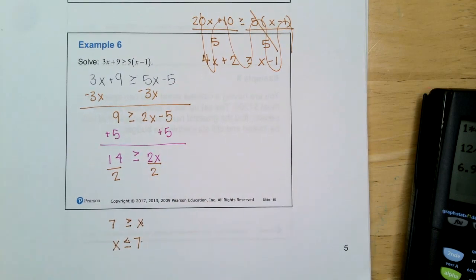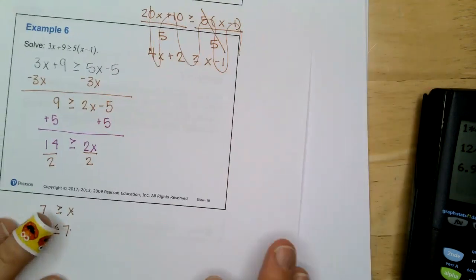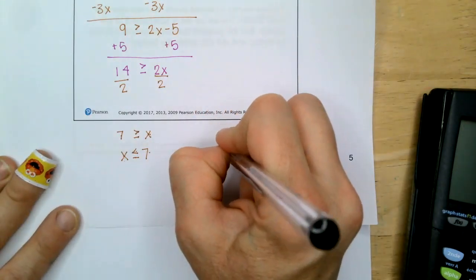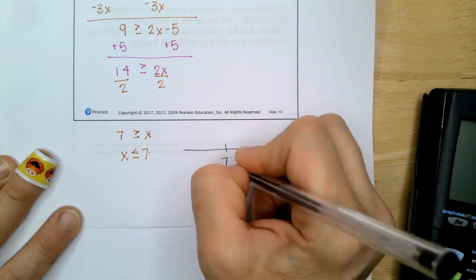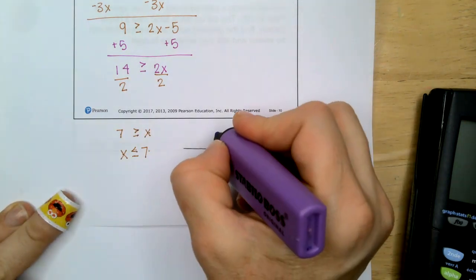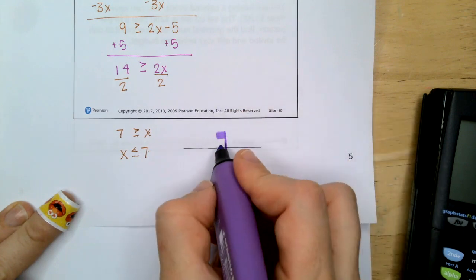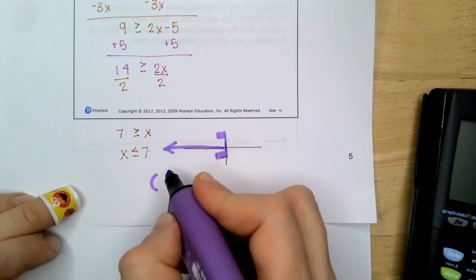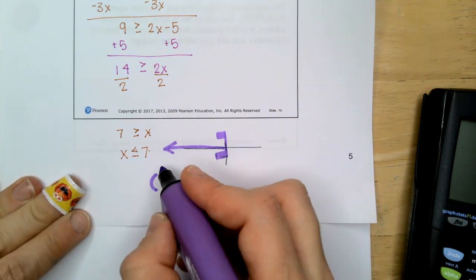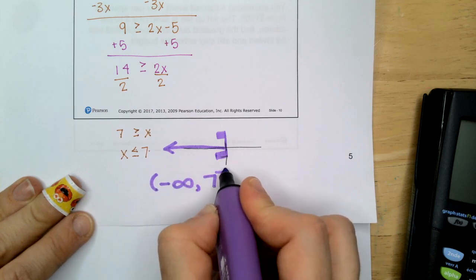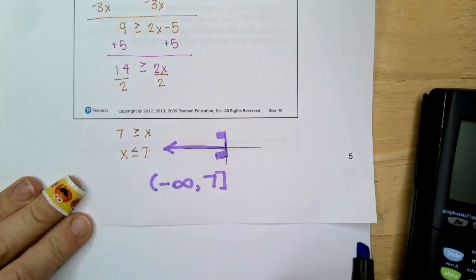Good. All right, and I think, oh no, we didn't even, too excited. We need to graph it. x is less than or equal to 7. Less than or equal to means there will be a bracket. It's going to go in that direction. If I think about from left to right, I'm looking at from negative infinity to 7, including the 7. Good?